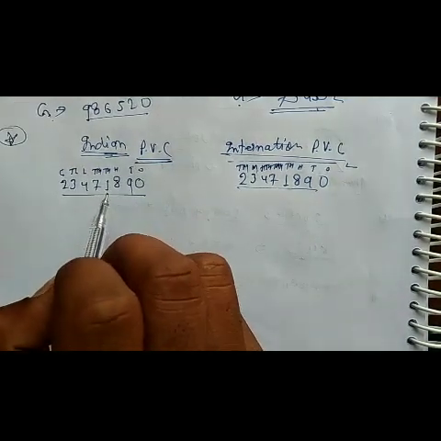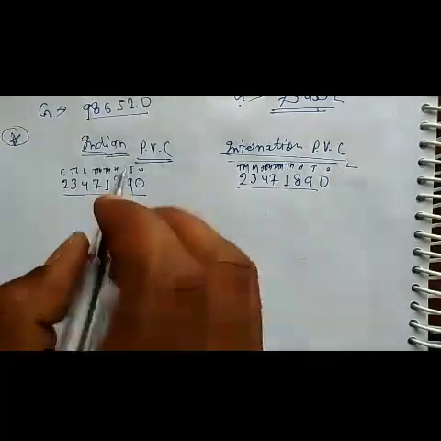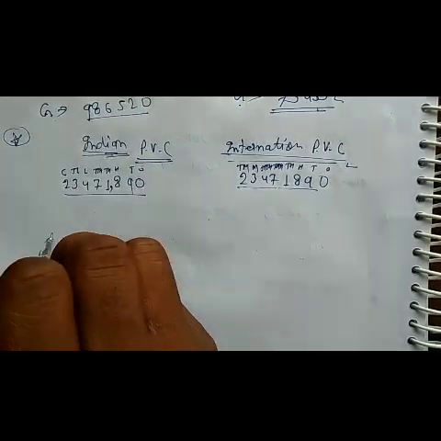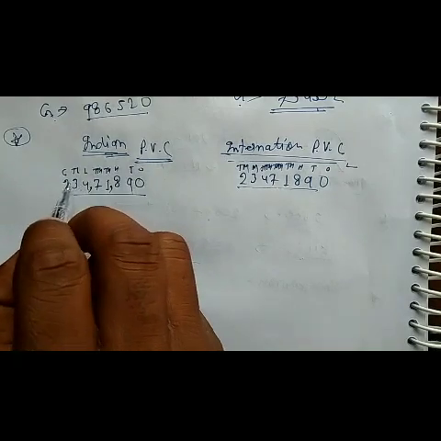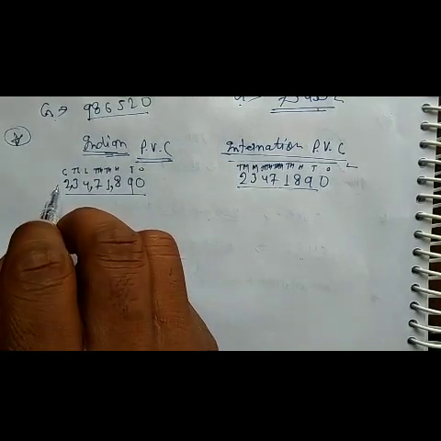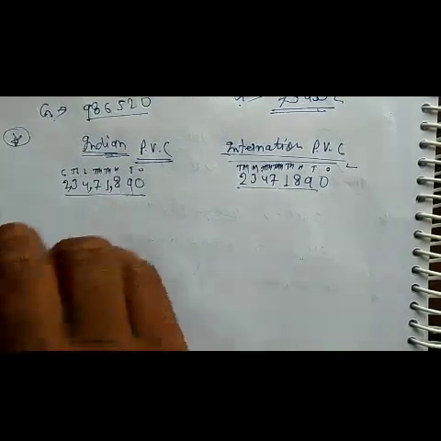Now, how do we place the commas in the Indian place value system? Ones, tens, hundreds, comma, thousand, 10,000, comma, lakh, 10 lakh, comma, crore, 10 crore, comma, and so on.